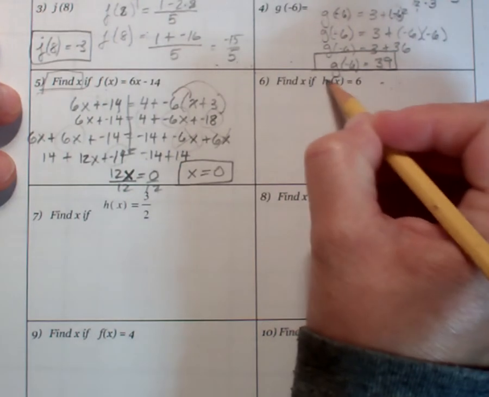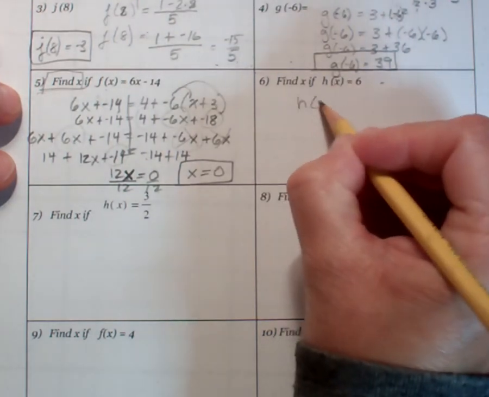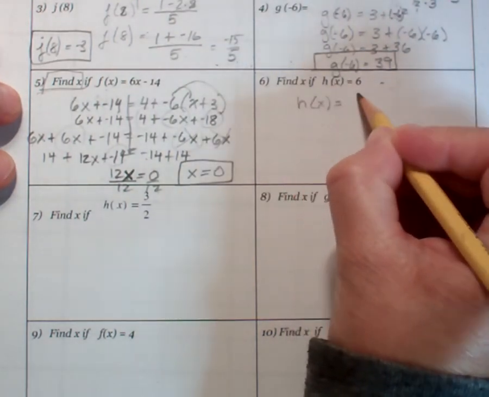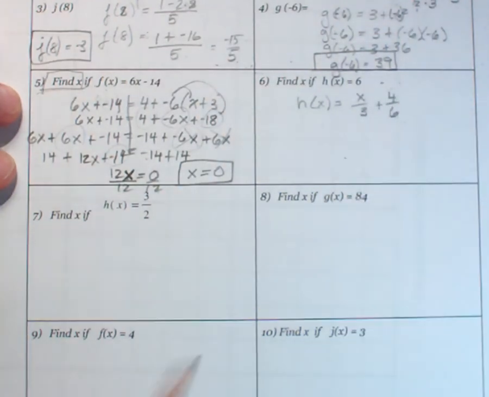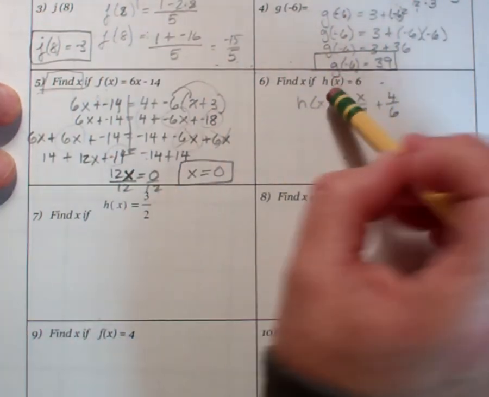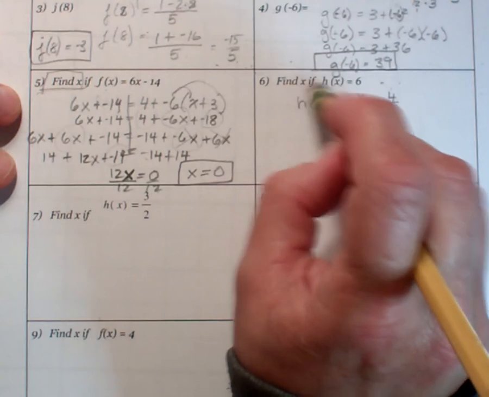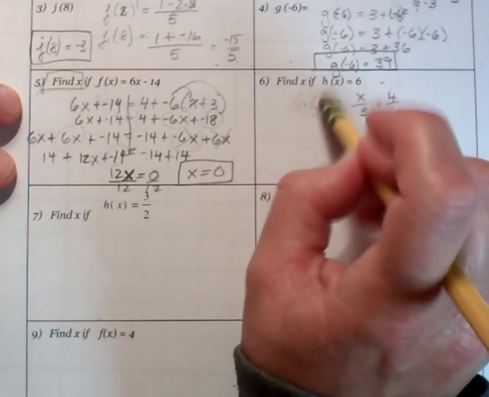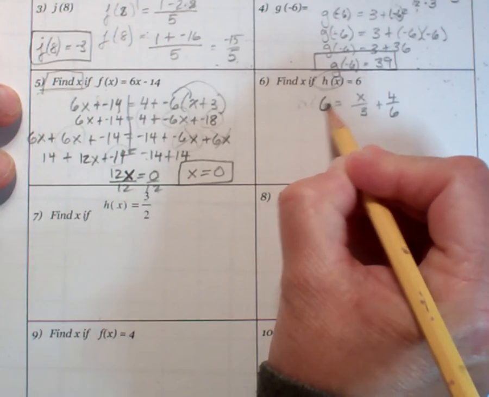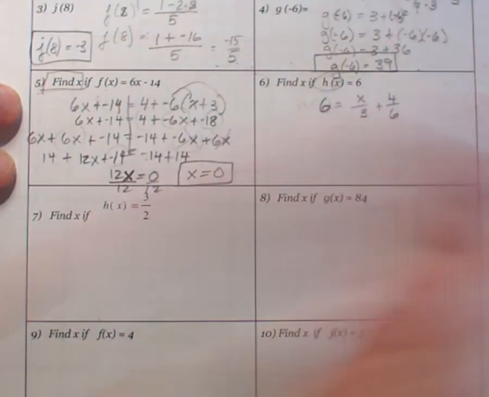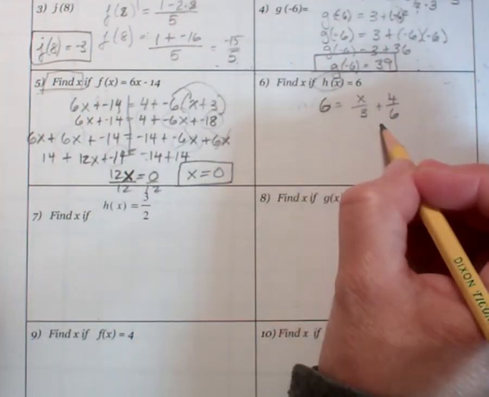They're talking about h of x. So let's go get it. H of x is equal to x over 3 plus 4 over 6. So now they're not telling me what number to substitute for x. I'm not erasing the x. I'm erasing h of x because they told me this whole thing, h of x is equal to 6. So I'm going to take the h of x out, and I'm going to replace it with a 6, and now I need to solve this.